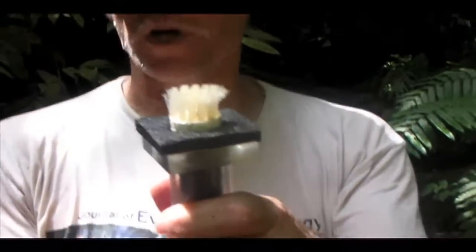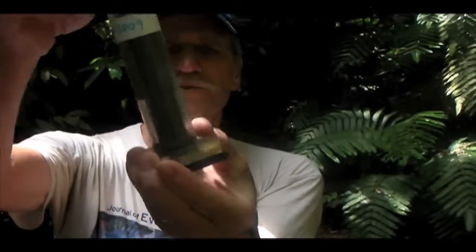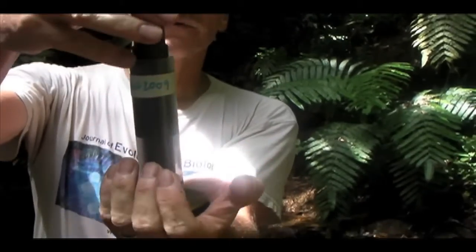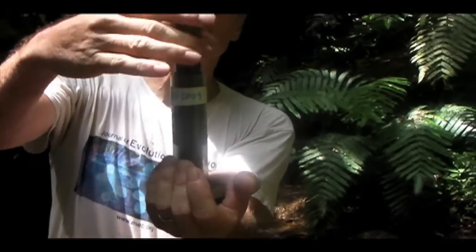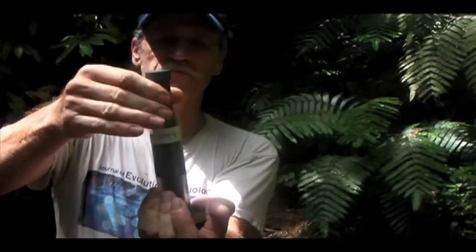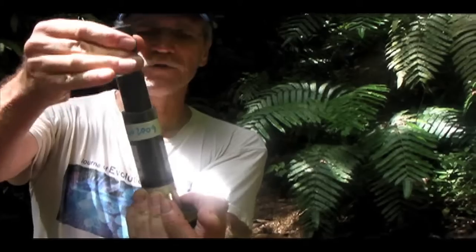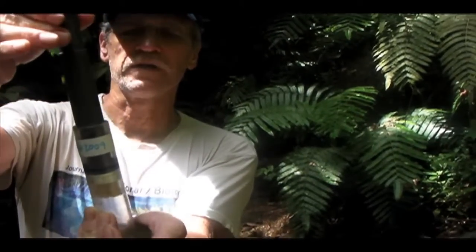It's called the LoebSampler, and the LoebSampler has at the end this little brush, and the idea is that you adhere the brush on an environmental surface. You pull it back so the brush is flush with the end point here, put it on an environmental surface, and then twist it to scrape what's on the surface off. And then this is a vacuum. You vacuum that water in and fill it up, and that water sample will then contain whatever it is that you scraped off the surface of the rock.